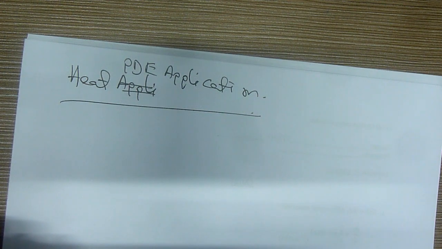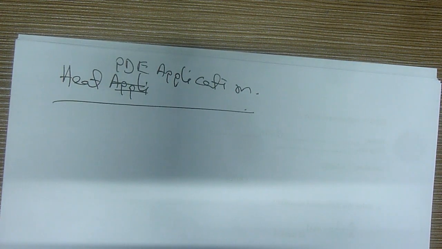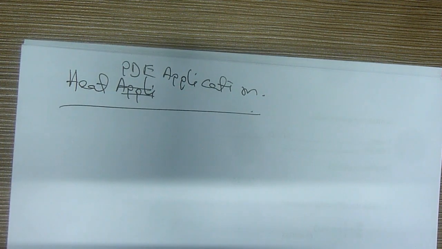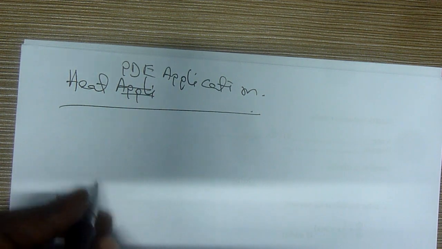Let me start with a very quick explanation of the heat equation. What is the heat equation and how do we handle it? I won't take too long, because I want to upload the wave equation in the next session. Now, first of all, you need to take it as one rod.